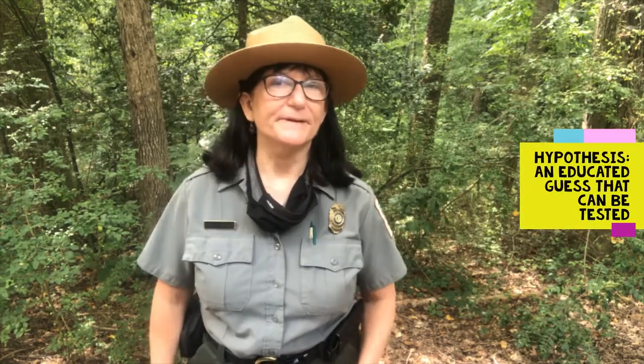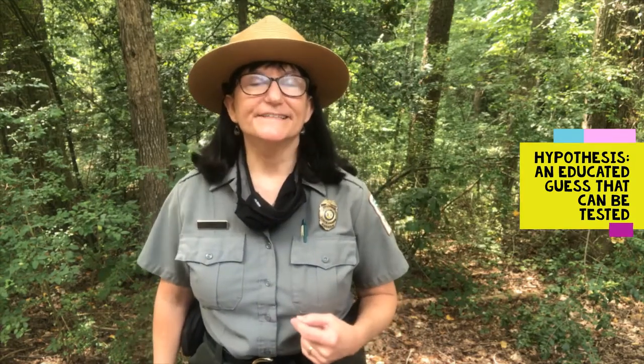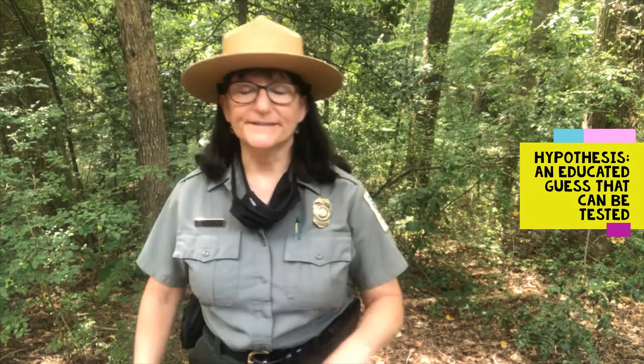Well, we're scientists, and scientists have tools to use. We can ask questions, that's a tool, and we can make hypothesis statements based on what we do know about these liquids. So, a hypothesis is an educated guess that can be tested. So let's look at these liquids.